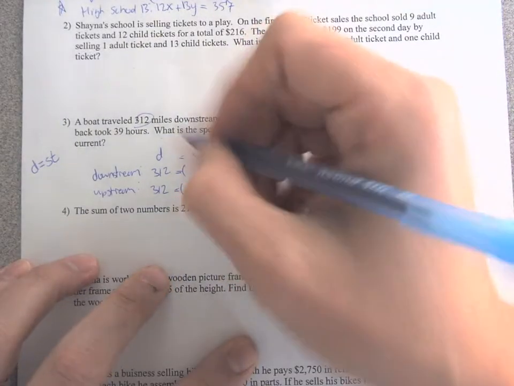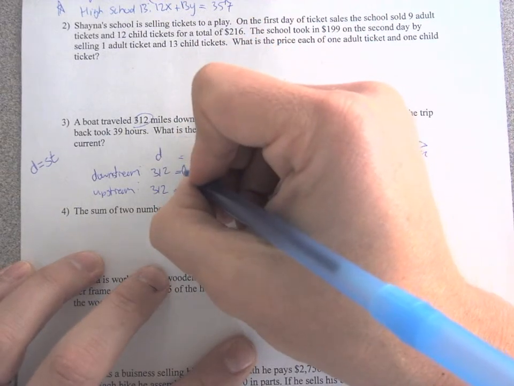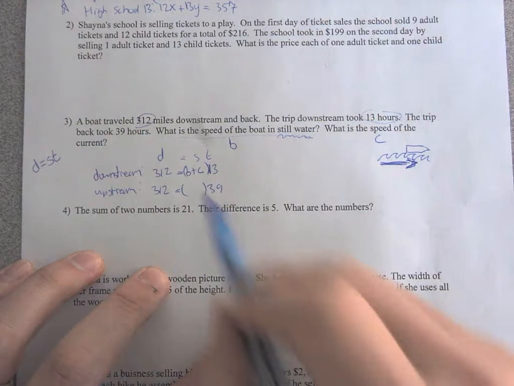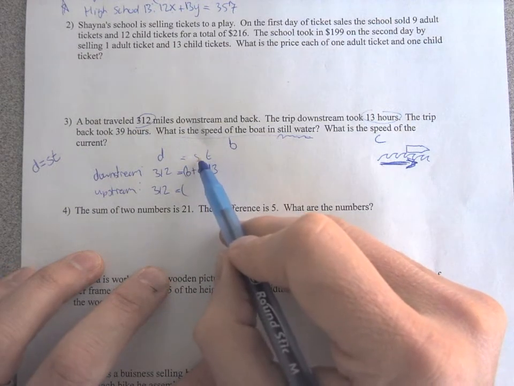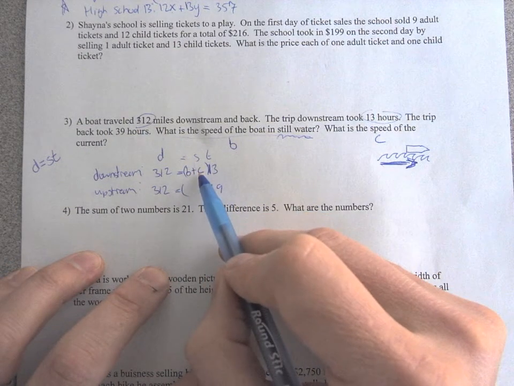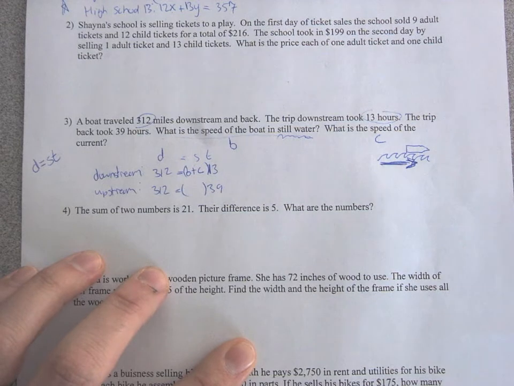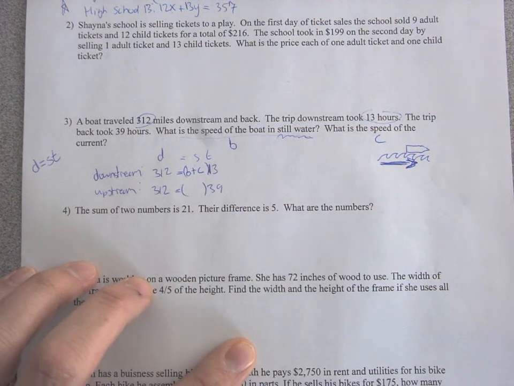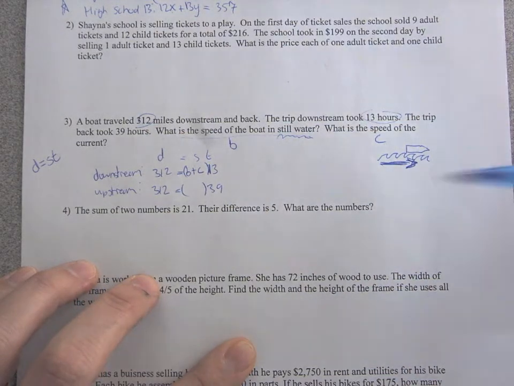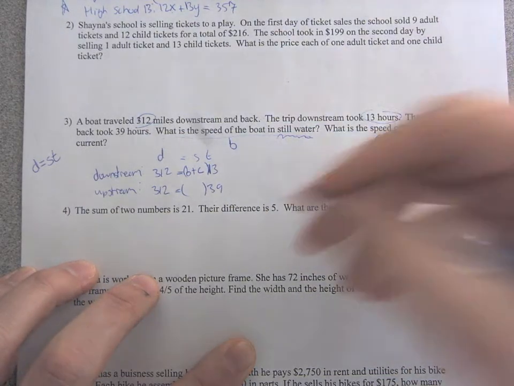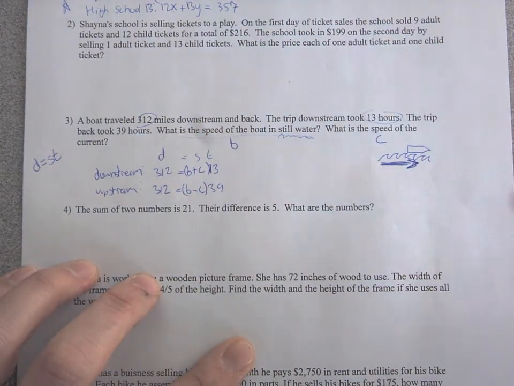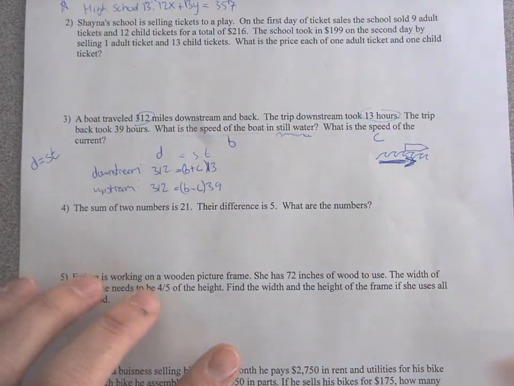So when we're going downstream, the speed of the boat and the speed of the current work together. So for speed, instead of one speed, we actually have two speeds. We have the boat speed and the current speed, and we're going to add them together to get our total speed. So this is equation 1 now, all set up. Okay. For upstream, we're going to be going against the current. We're going to be fighting the current going up. And so we have to actually subtract the speed of the current because we're working against the current as we push against it.